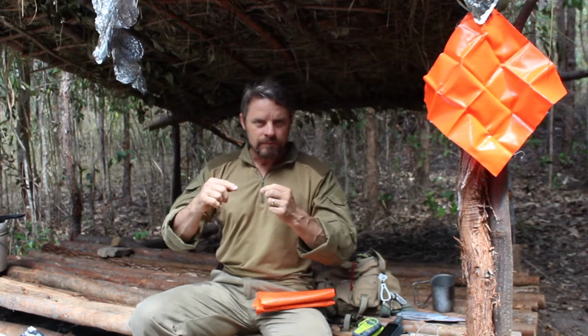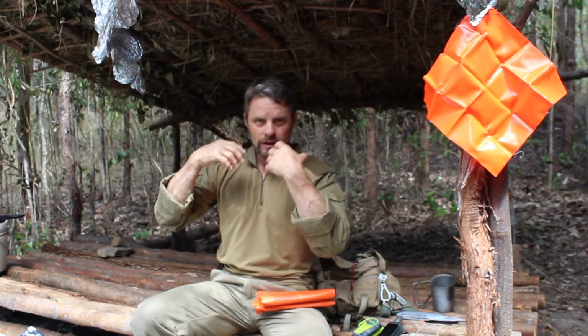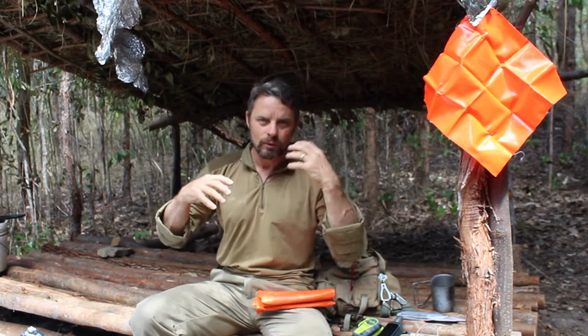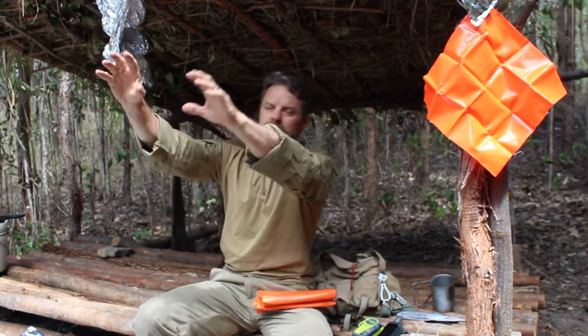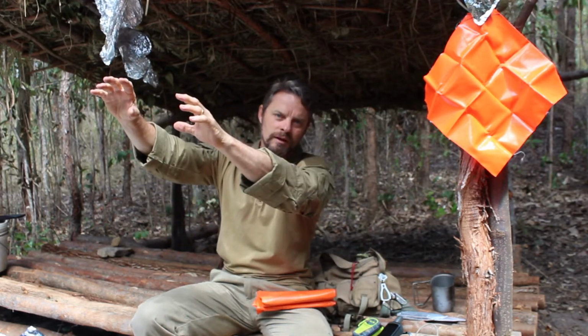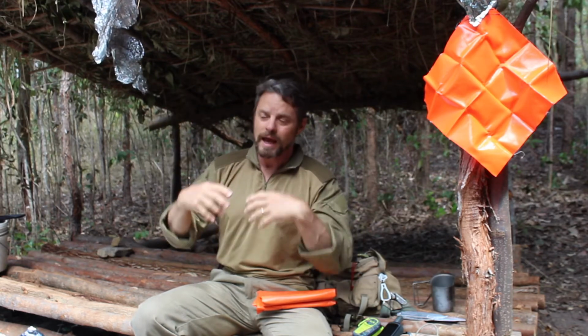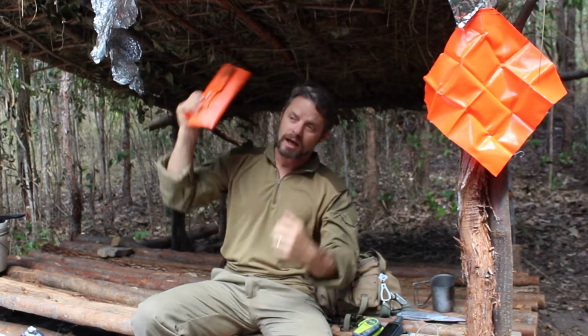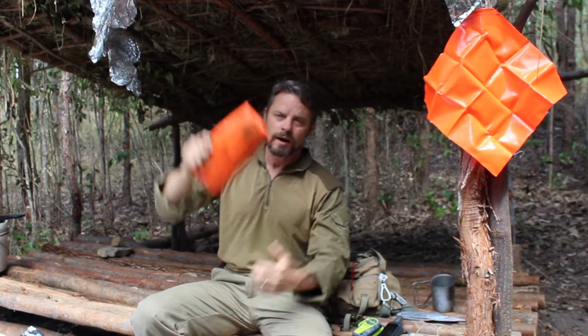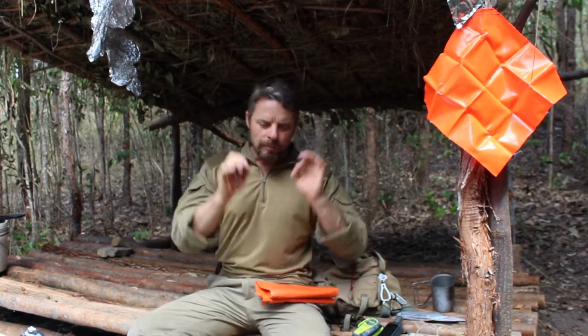Active signalling is when I'm reaching out. I am doing an action, particularly using some piece of equipment or item to actually draw attention to myself. So I've got to be there, present, cognizant and capable of doing that, saying, hey, I'm over here. All right? As opposed to passive signalling.